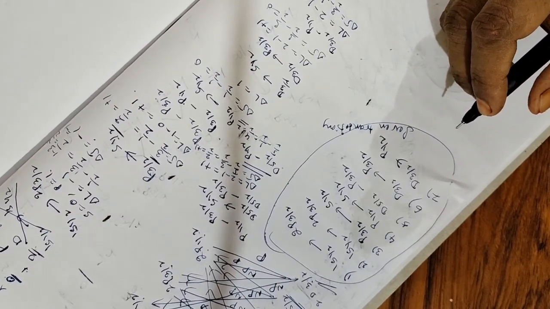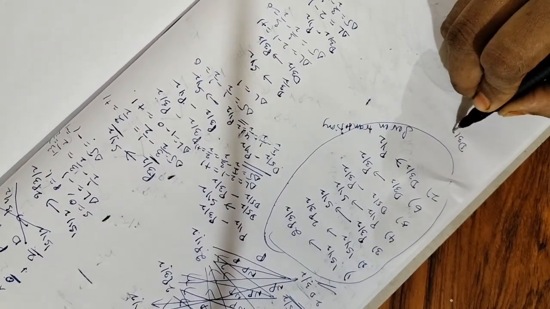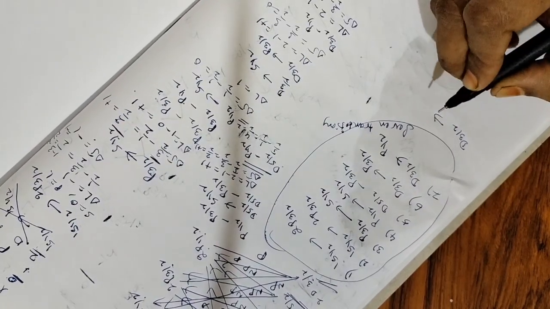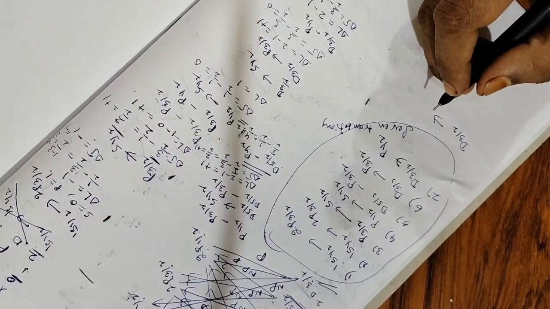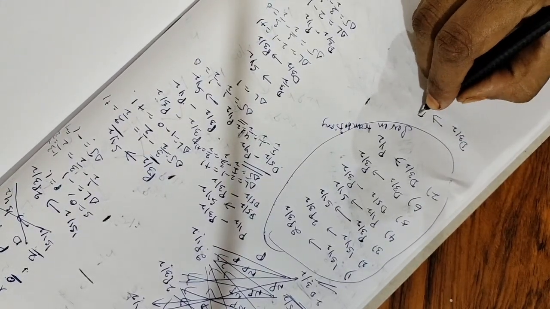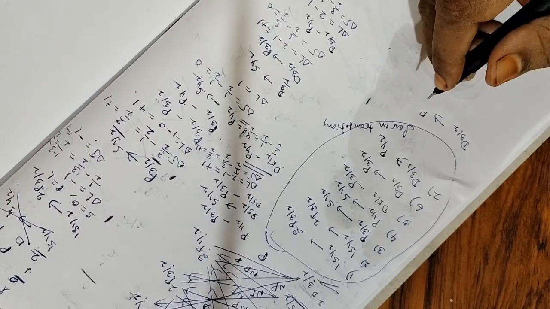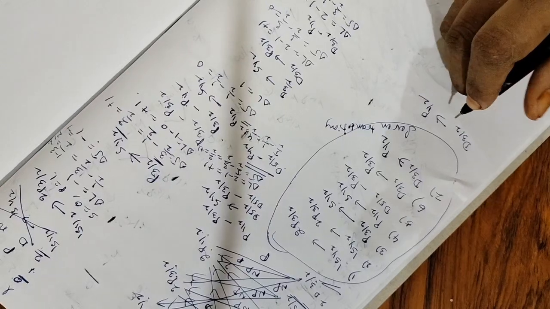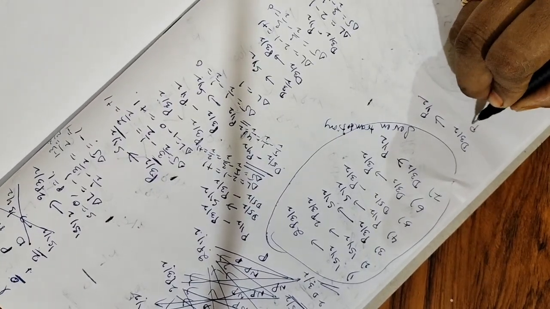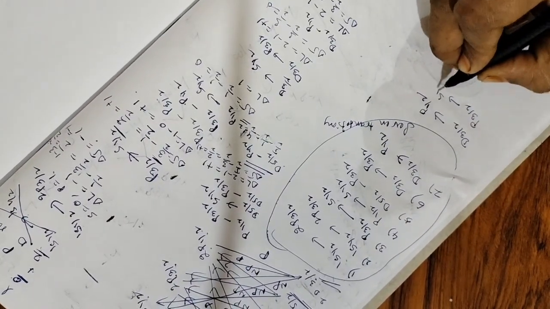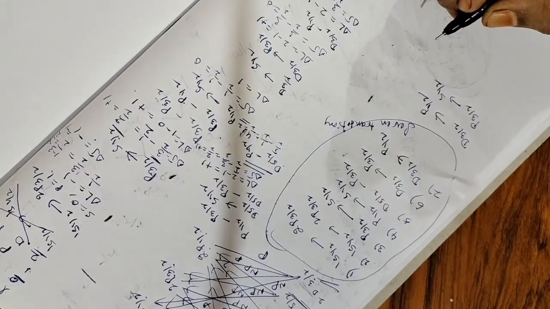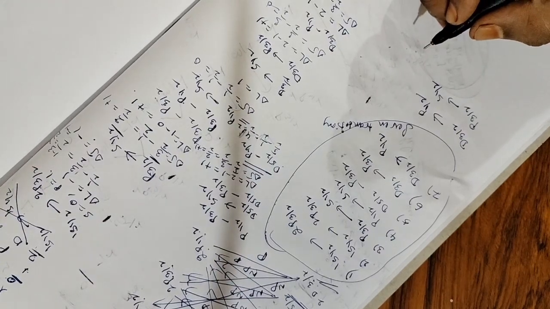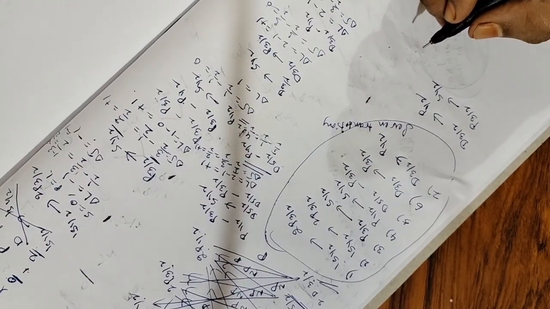One is D 3/2 to P 1/2, and next P 3/2 to S 1/2. This one.